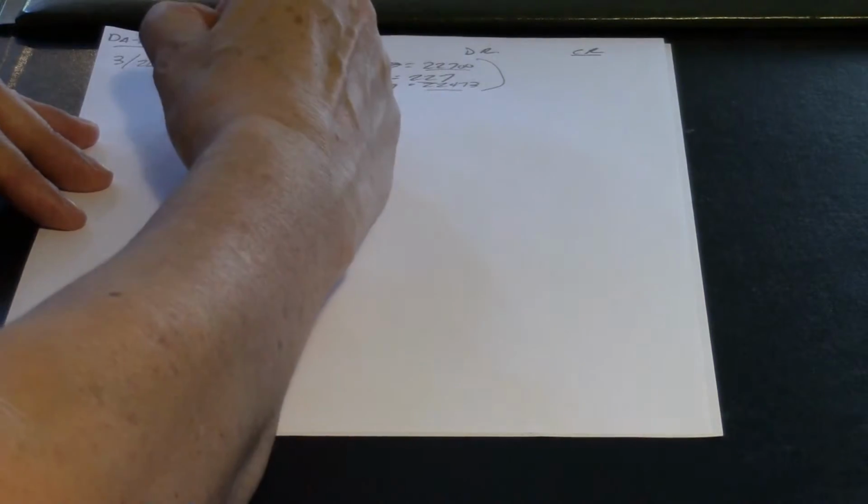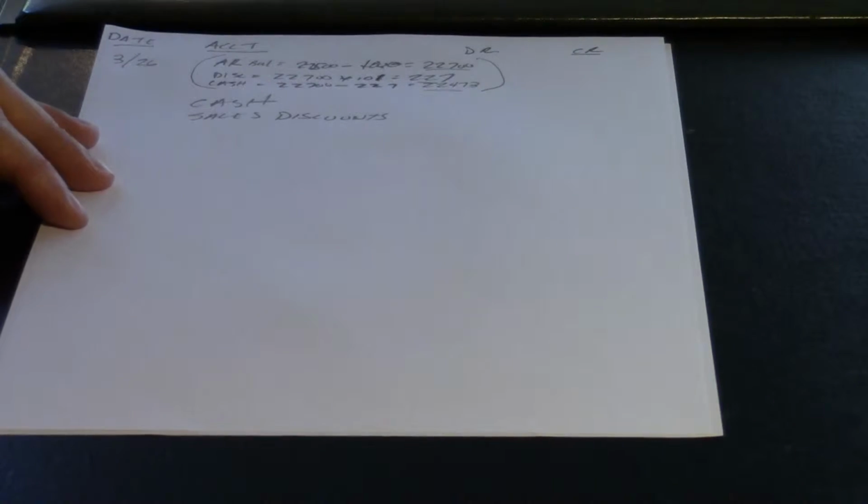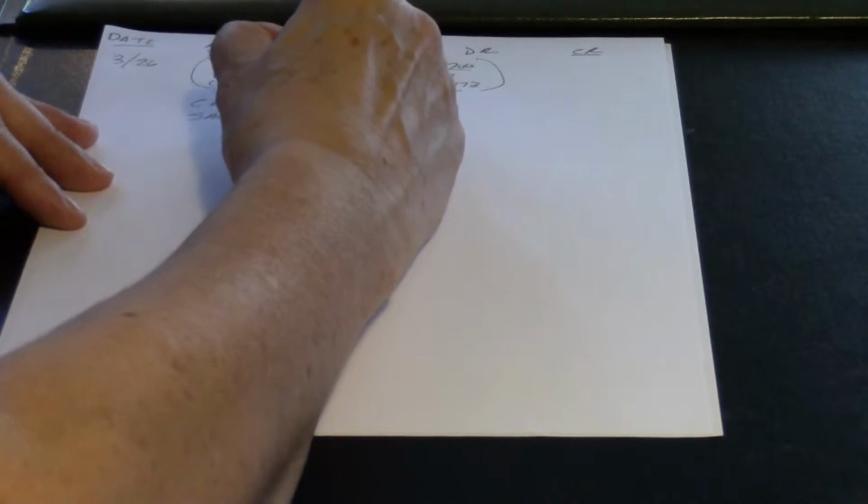So the journal entry itself, okay, those are just aside. The journal entry itself is we're getting cash. They're taking their discount, so we're going to track that by putting in sales discounts. It's important to keep track of who's taking discounts, how much they are. And we're reducing their account receivable, account receivable Target.